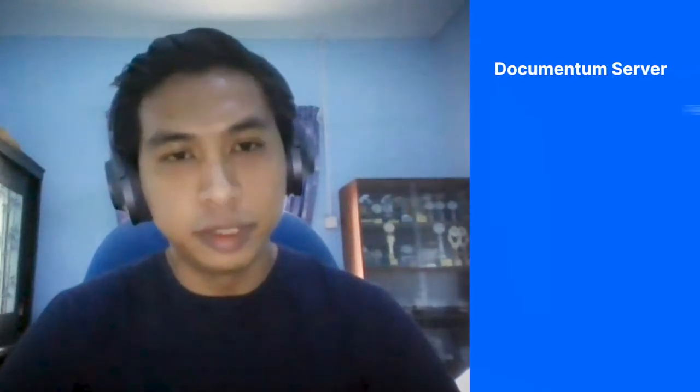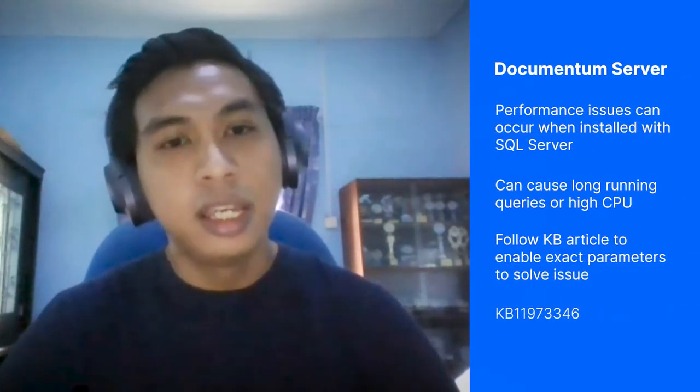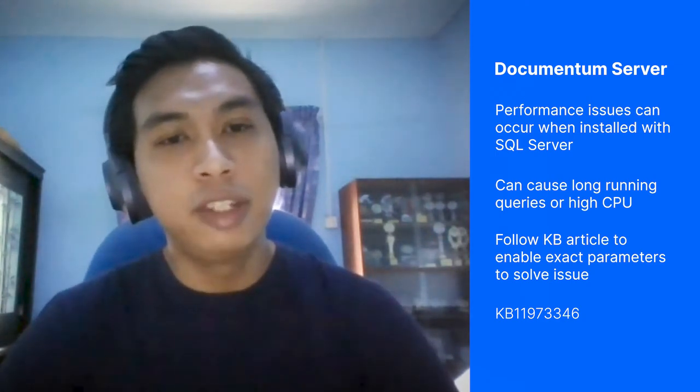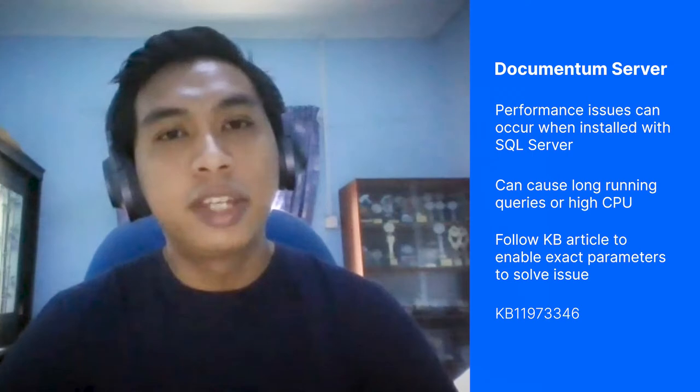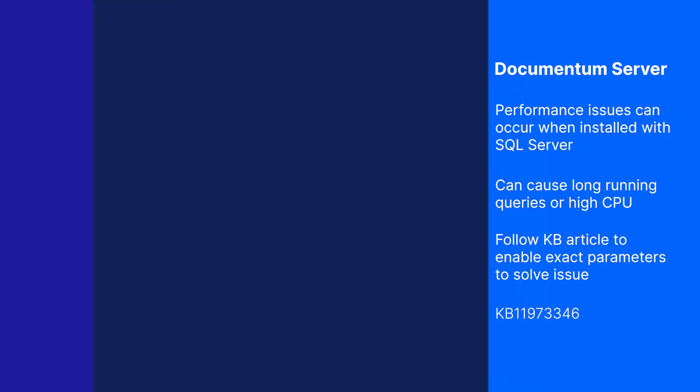If you install Documentum Server with SQL Server, you may experience performance problems with the database. Either it is stuck on long-running queries, or it causes high CPU in its host. This KB article highlights the parameters that enable you to tackle this performance issue.